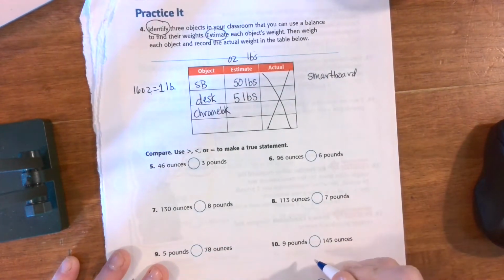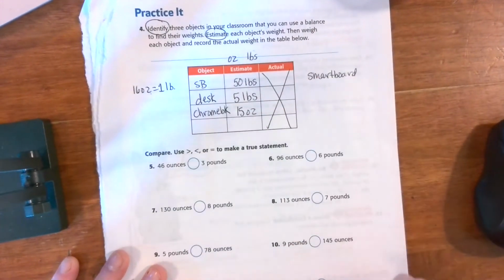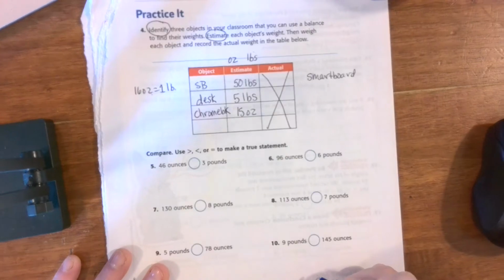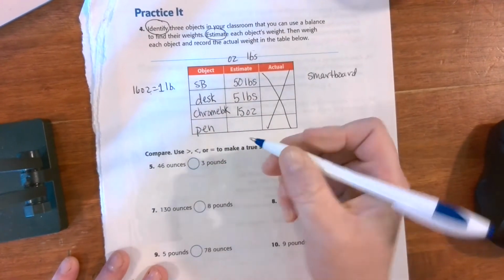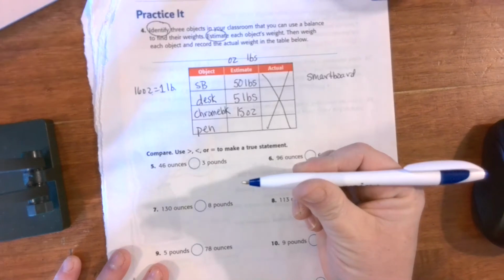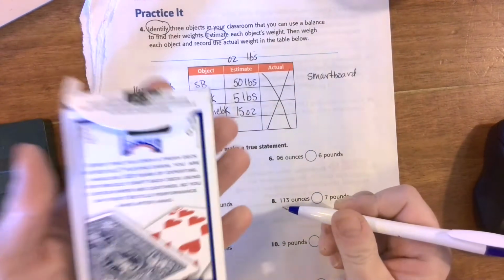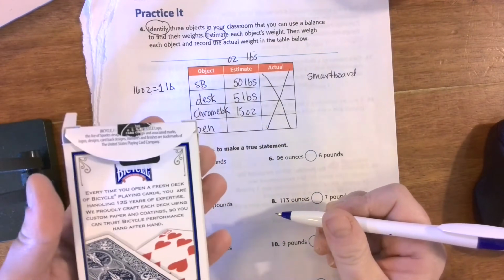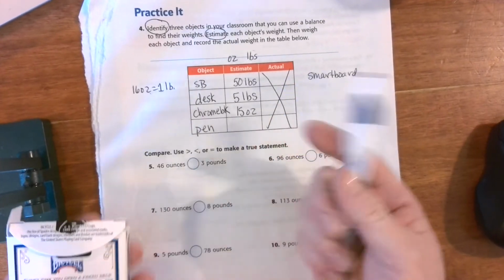So if we want less than a pound, somewhere maybe 15 ounces. Now let's think of a pen, like the pen I'm using. So think about your deck of cards is 8. Think about your pen, maybe 1.